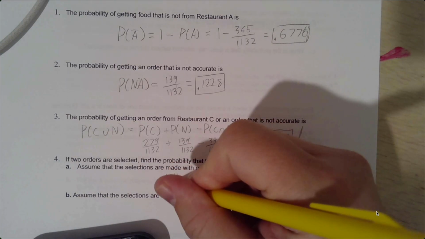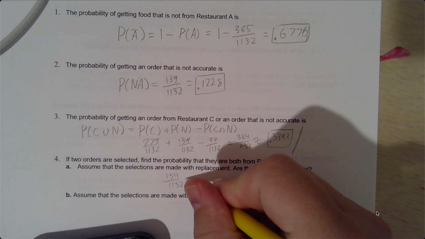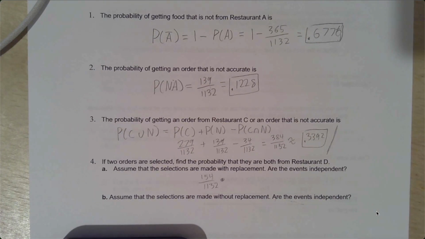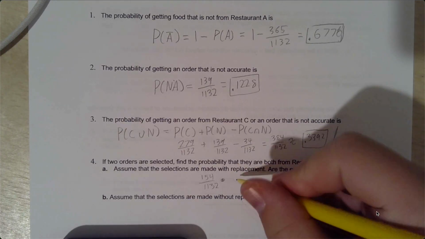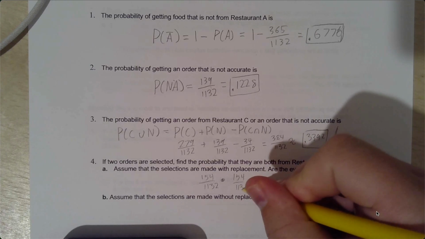154 divided by 1132. That's my first probability of getting something from restaurant D. Now, if I then take that ticket and put it back into the big hat, like maybe there's a raffle that we're going to give away some special prize with the receipt code, I think you kind of get the concept. Let's say I put that back into the drawing, right? I can win more than once. So if I put it back, then my odds are still the same, 154 over 1132.